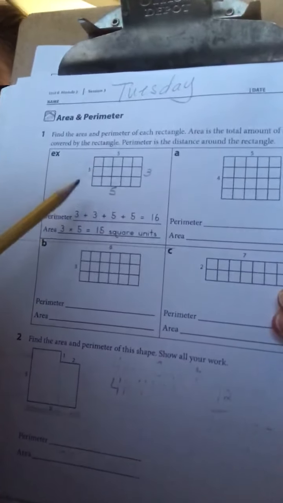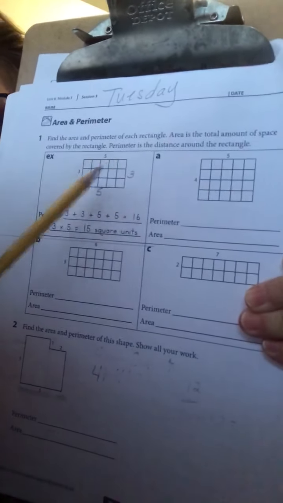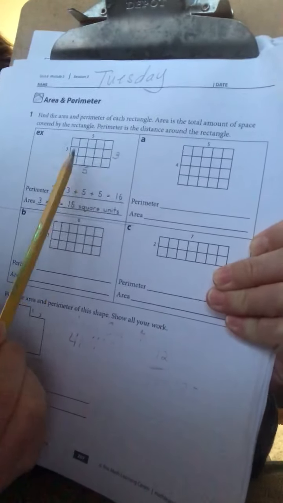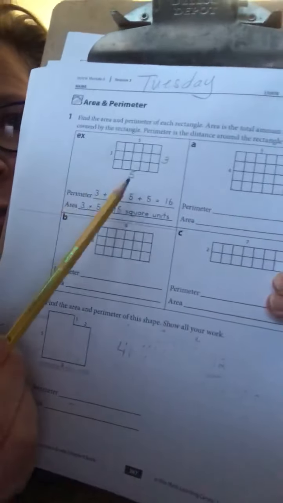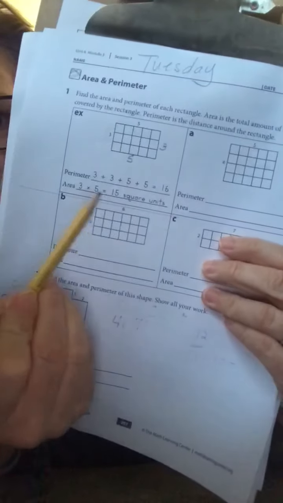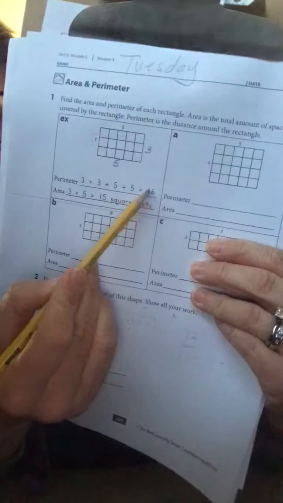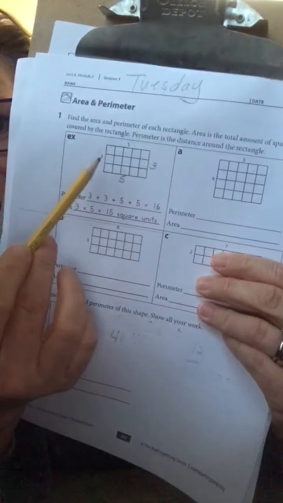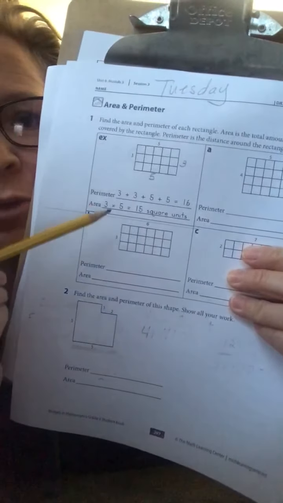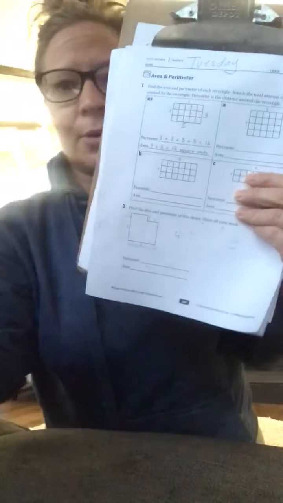So to start it off, it's area and perimeter. Remember, perimeter is the distance around a shape. Area is the total coverage of a shape, the total inside. So this was done for you. This is a rectangle, so this side is going to be the same as this, top to bottom. You add those all up, 3 plus 3 plus 5 plus 5 equals 16. And to find the area, you take the width times the length, and you multiply that, and that gets you the square unit.